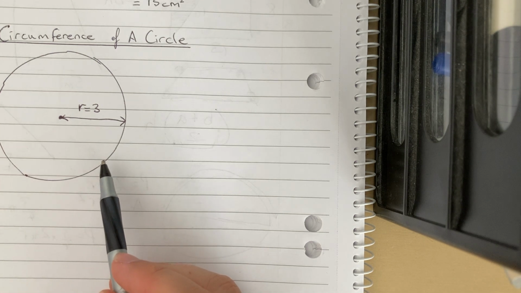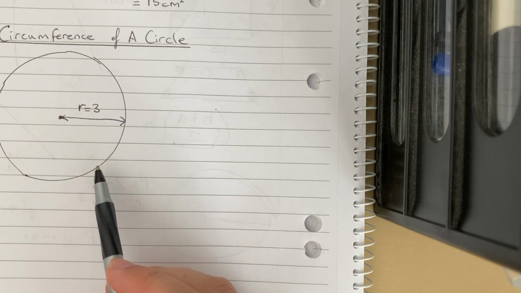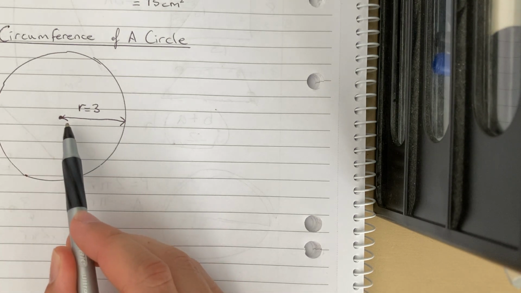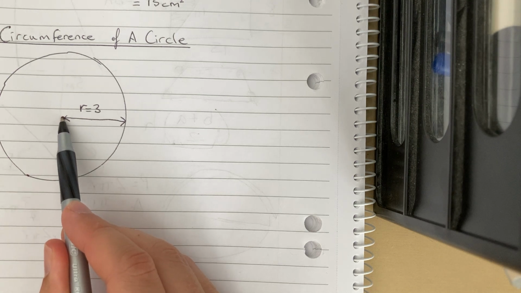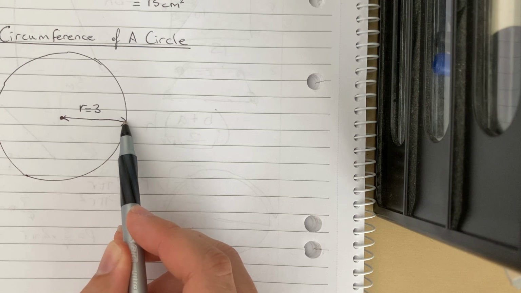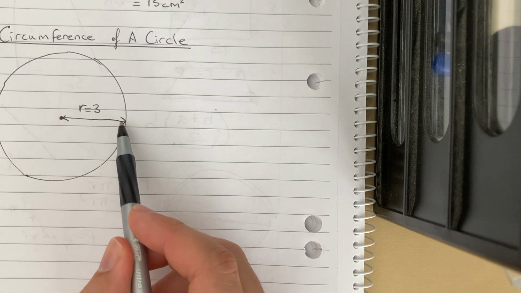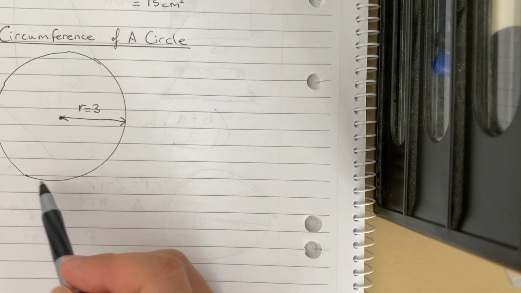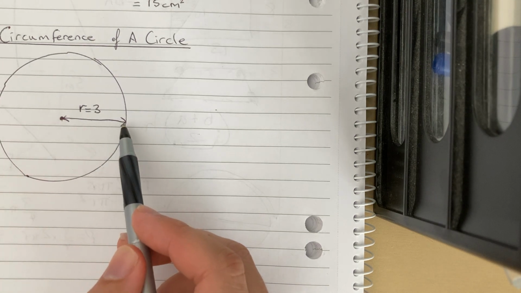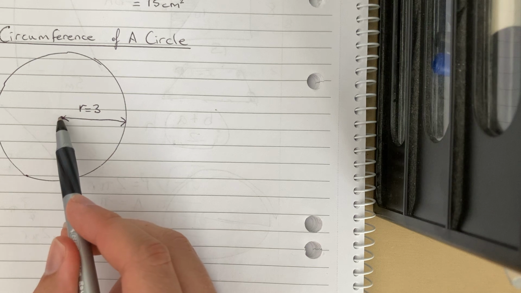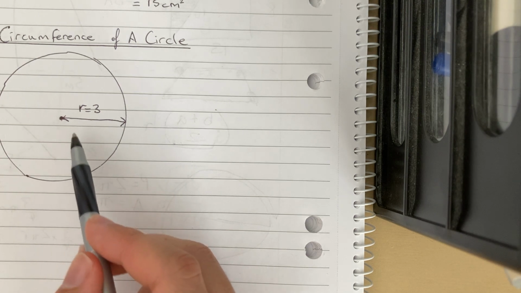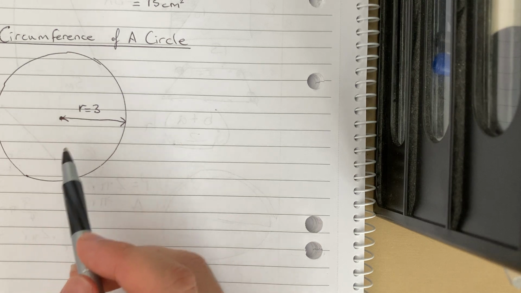Now a circle is only characterized by one dimension, that dimension being its radius, which is the distance from the center of the circle to the edge of the circle. Now the radius for a perfect circle should be constant for the whole circumference. So the distance from here to here and the distance from here to here should be the same, and that should be true for anywhere on the circle.